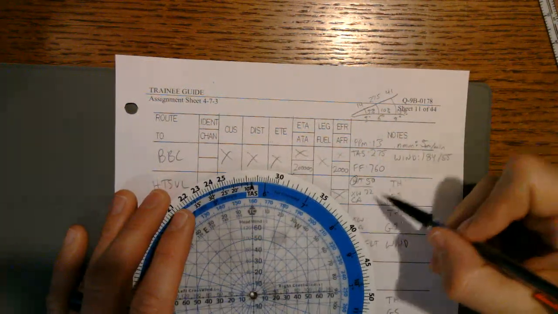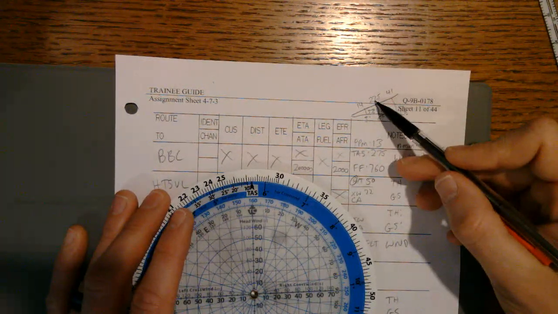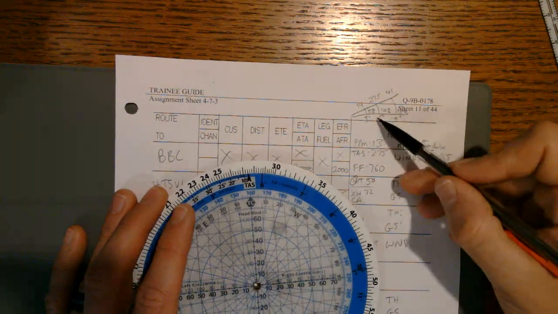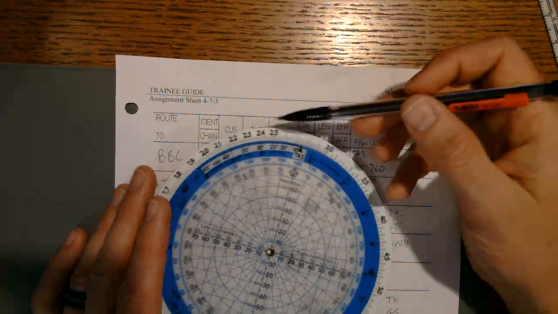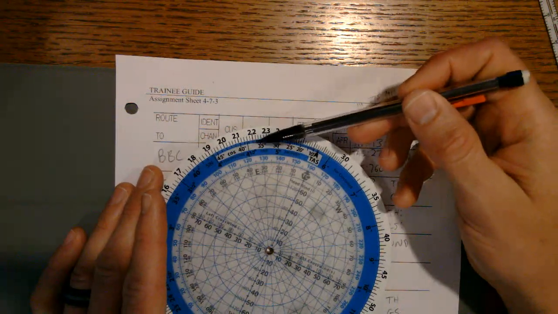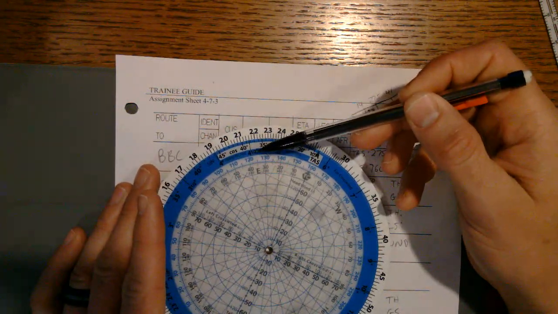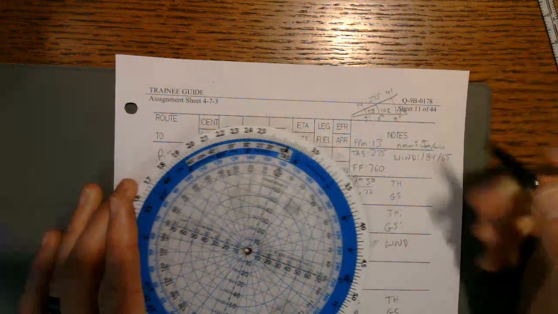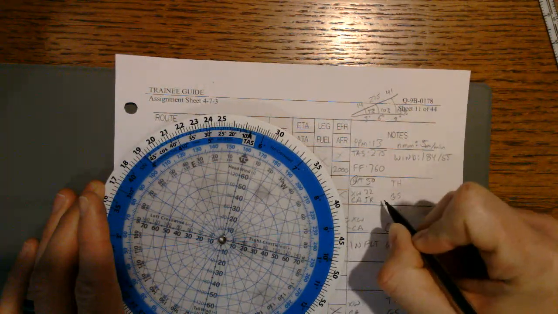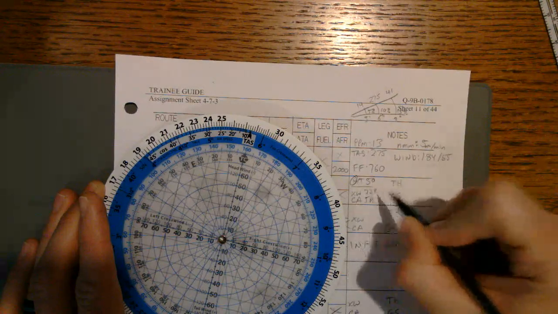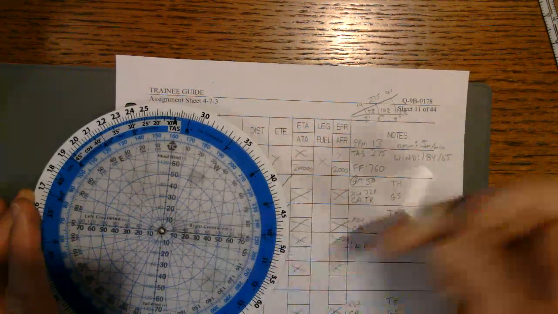All right, got 22 knots. That's less than 27. I have less than 6 degrees of crab. Okay. All right, so now we find 22. Look down. Okay, you're between 4.5 and 5, so you're going with 5. And that's right crab. Okay, right side, right crab.